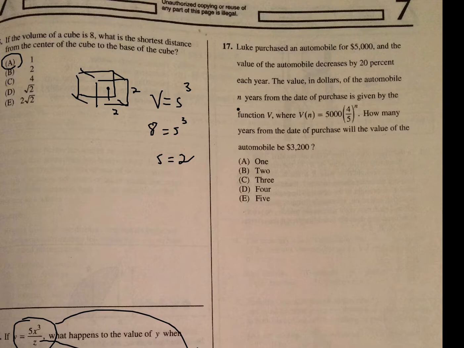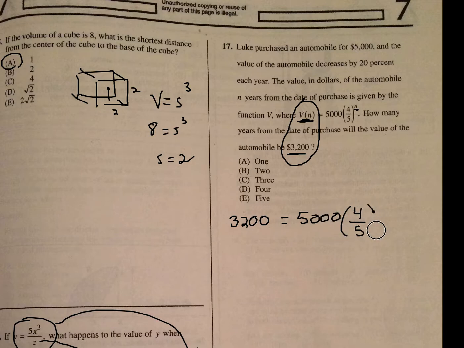All right. This is telling us in so many years, this is the same years. In this many years, this is going to be the value. So they're giving us the value, so they're giving us this. It's the same thing. So we're going to put 3,200 equals 5,000 times 4/5 to the n. We have to solve for n, which is kind of the tricky part. We're going to divide both sides by 5,000.